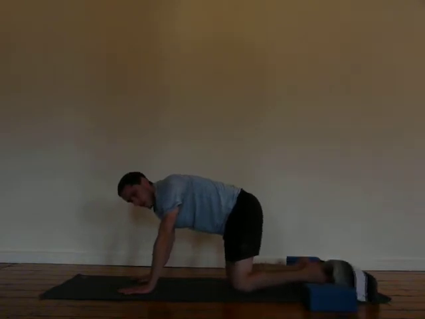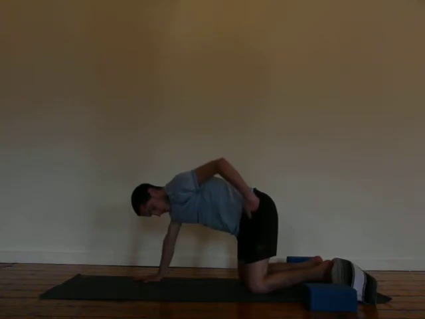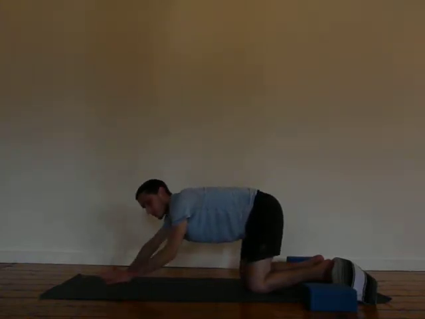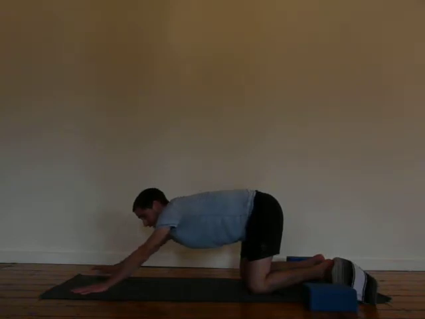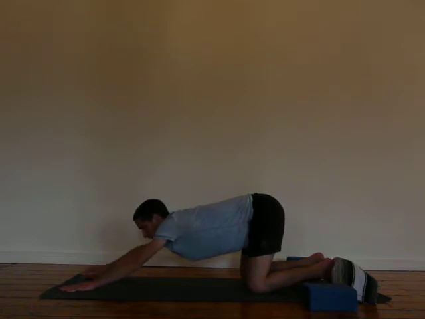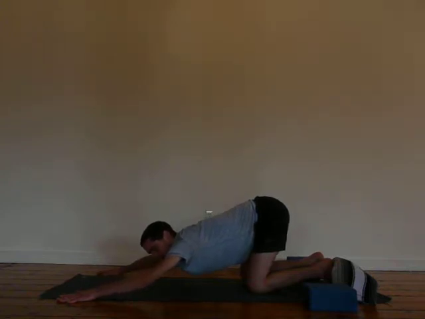From here, coming into a puppy stretch, keeping the hips stacked right over the knees, walking the hands forward, keeping the arms extending until the chest starts to lower towards the floor. If the shoulders are feeling tight, the arms can be wider apart, and the elbows can bend.